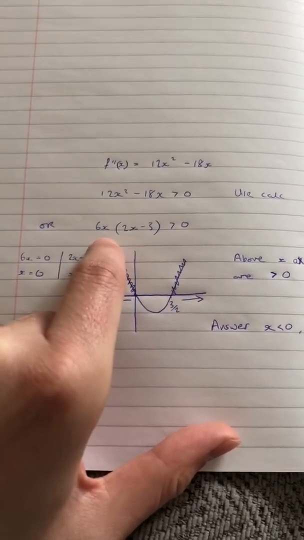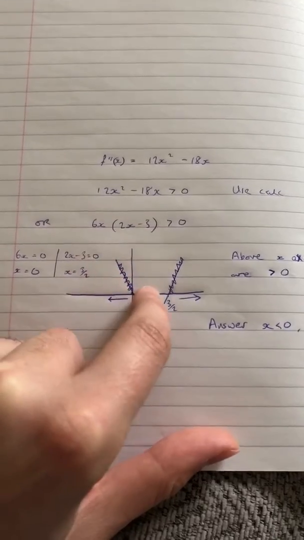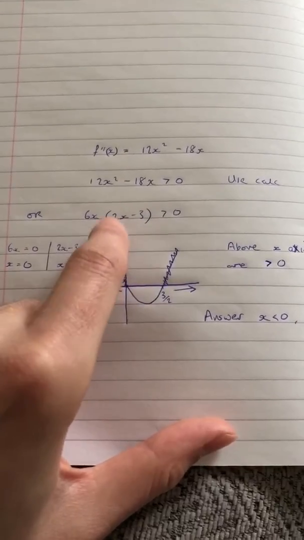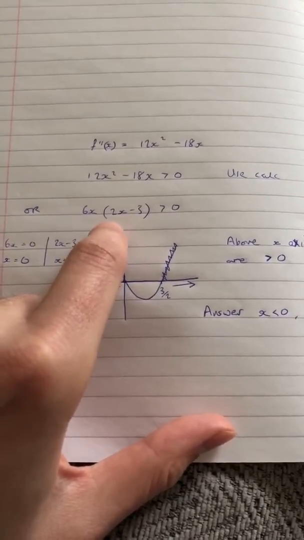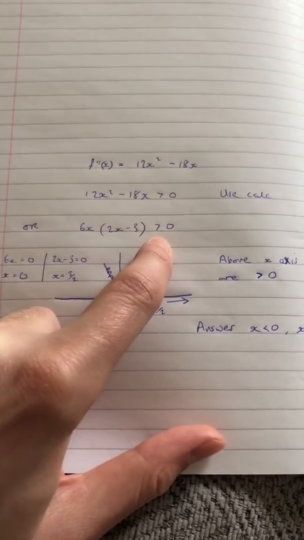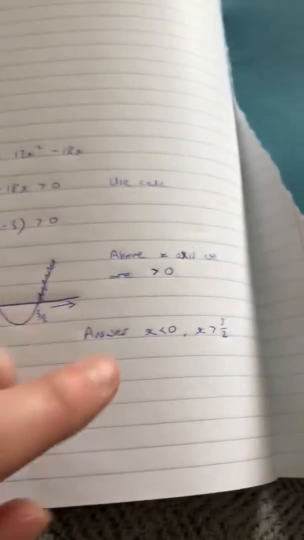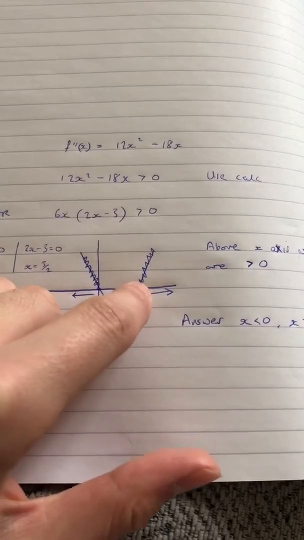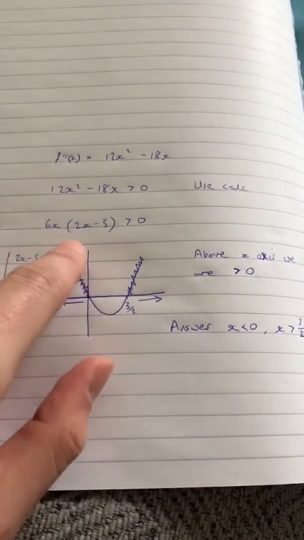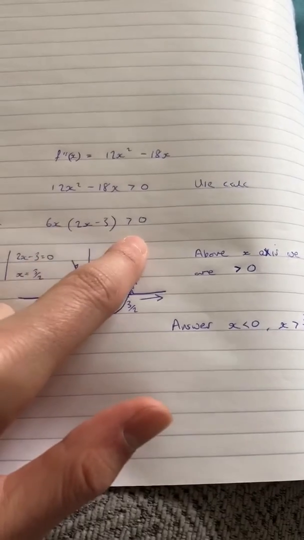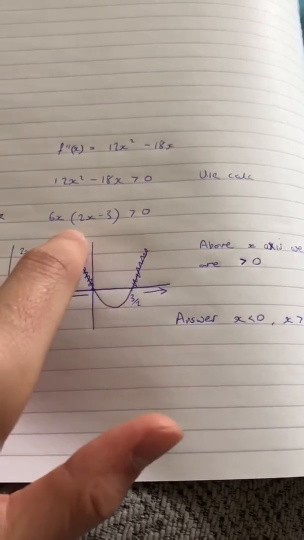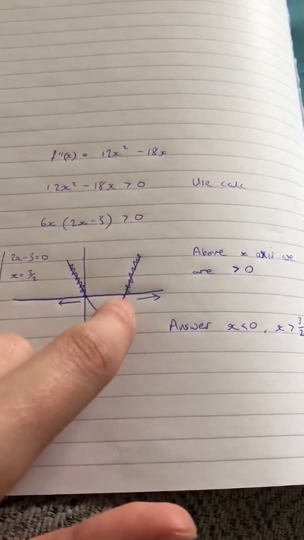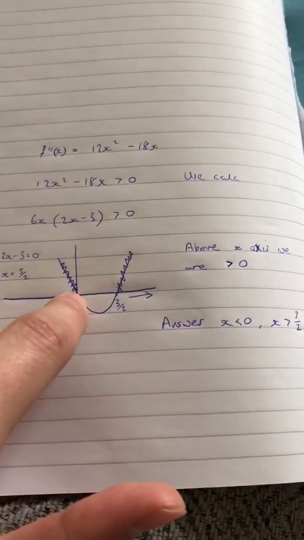The question is then, when is this curve, which is this quadratic curve here, greater than 0? When are the y coordinates, which are found by doing this formula or equation, bigger than 0? That's basically saying we're above the x-axis when we are greater than 0, and it's the bits that I've coloured in here. So the values of x that will produce y values bigger than 0 are when x is greater than 3/2 or when x is less than 0.